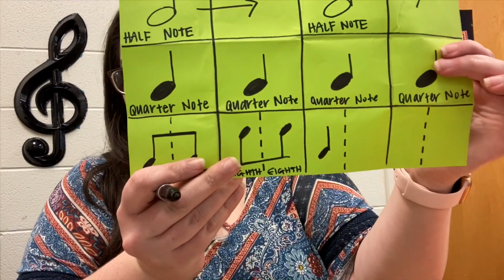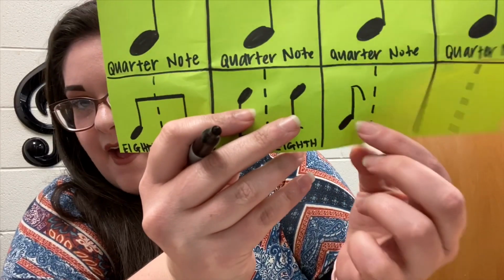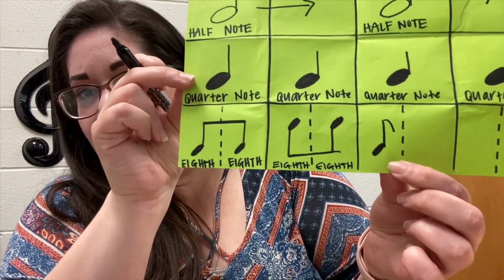Remember, it's E-I-G-H-T-H. E-I-G-H-T-H. Cool. Now, in our next couple of boxes, we are going to draw these notes like they are just a single eighth note on their own. So in the first box, you're going to pretend you're writing a quarter note, okay? Just like so. But then I want you to draw a little flag at the top of the stem like this, okay? Let me show you. You see that? That is also how we may see an eighth note if it's by itself, okay?